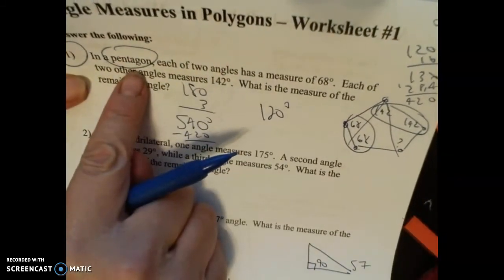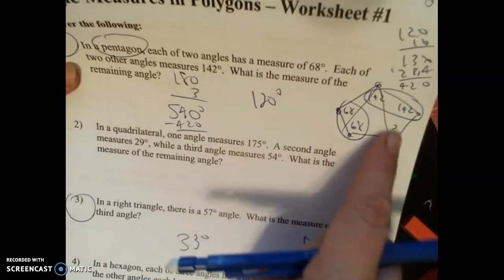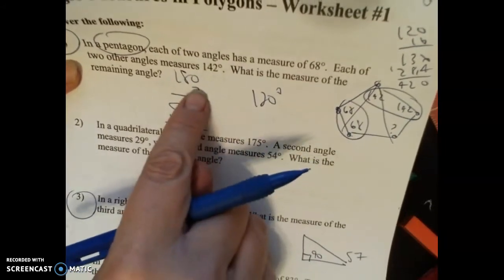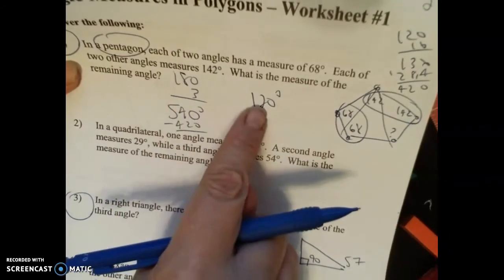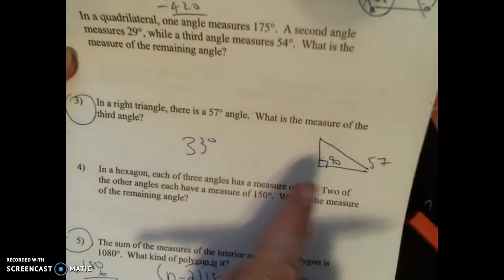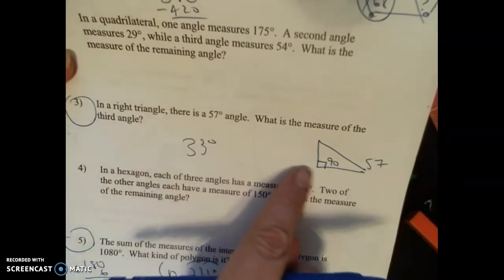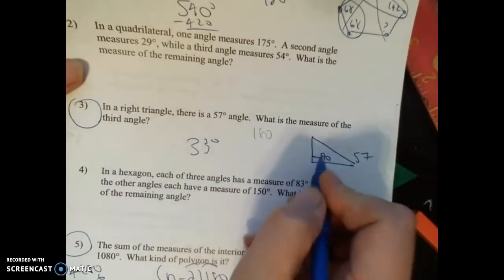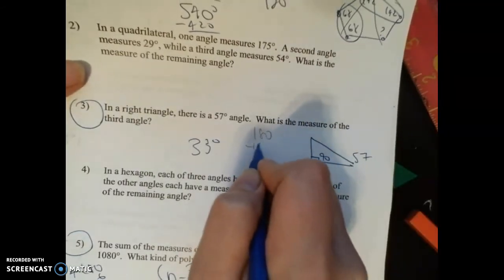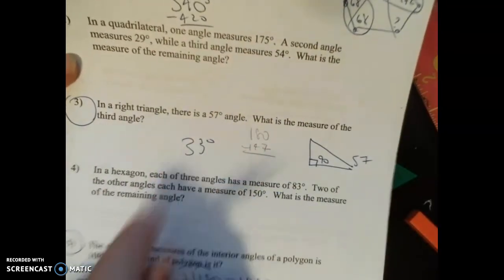All right, so then we did the odd ones. So we did number 1, again, it's a 5-sided shape. We took 180 times 3. I like her method. If you do the 360, totally fine. Subtract your budget, you get 120. A triangle has 180. I know it's a right triangle, so there's 90 and 57. And again, subtract that, which is 147, and subtract to see what's left.